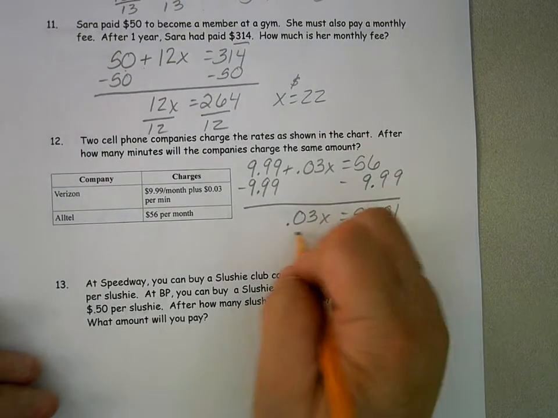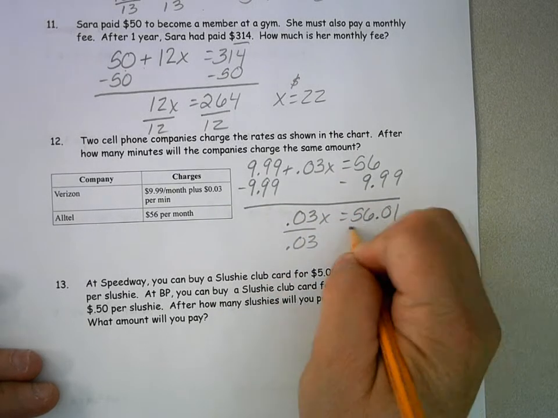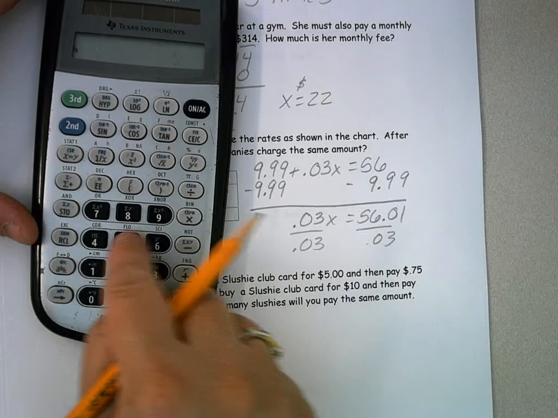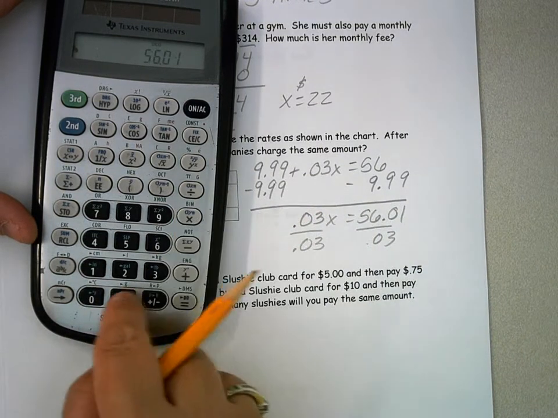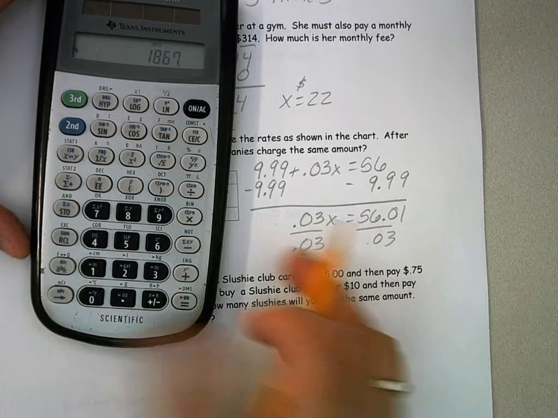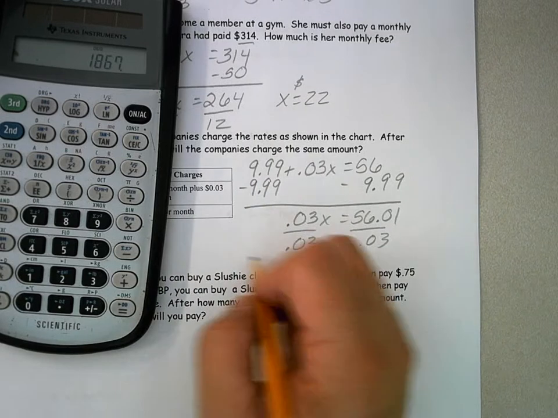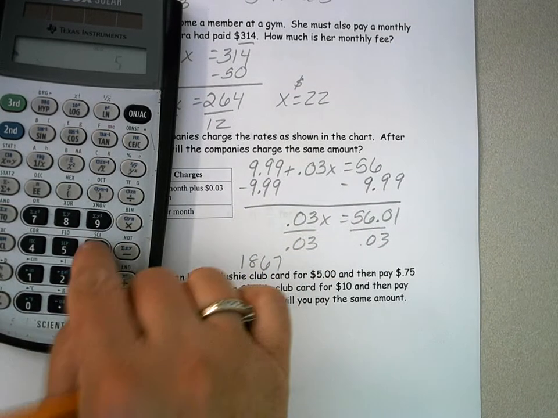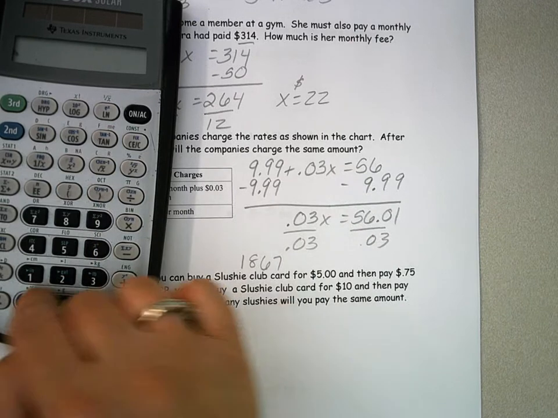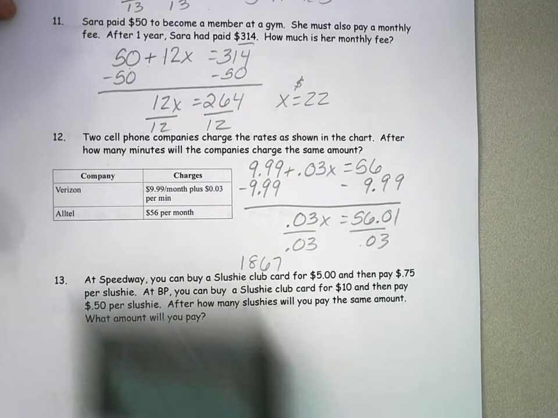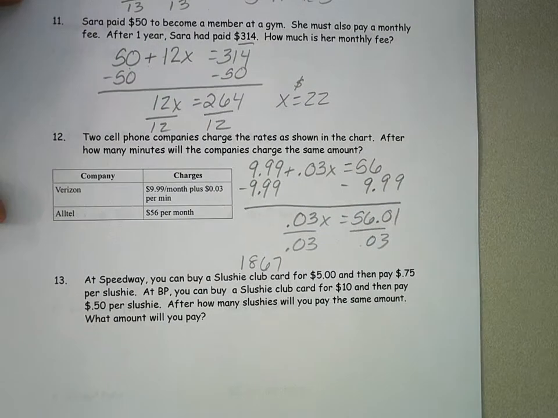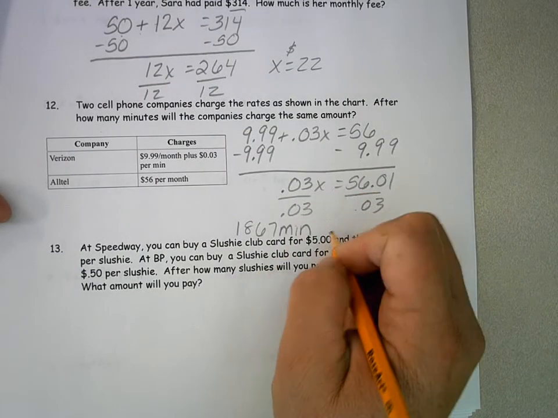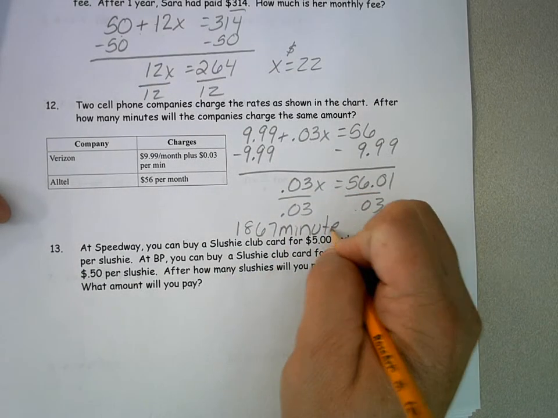And when you divide both sides by 0.03, we have 56.01 divided by 0.03. It's 1,867. So at 1,867 minutes, those 2 phones cost the same.